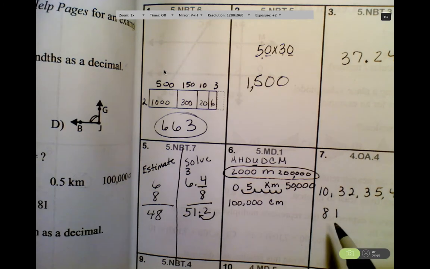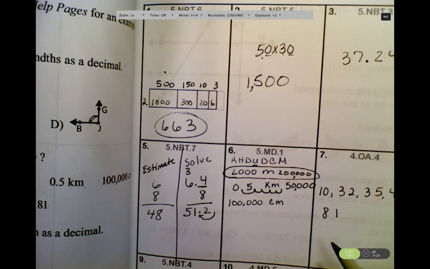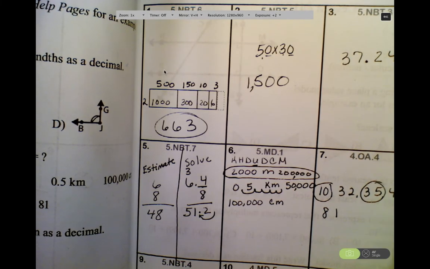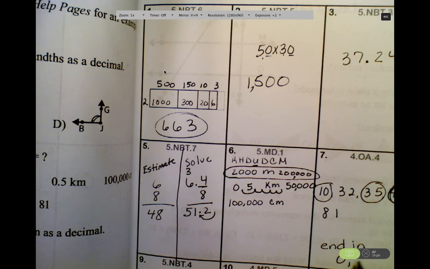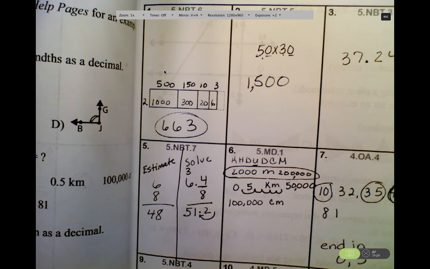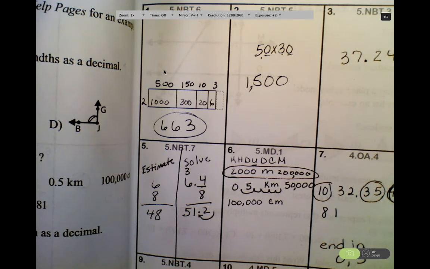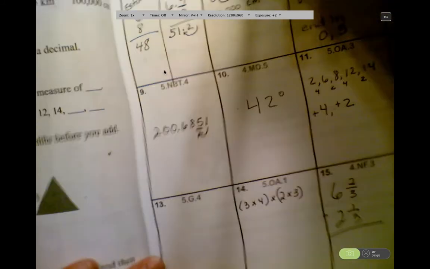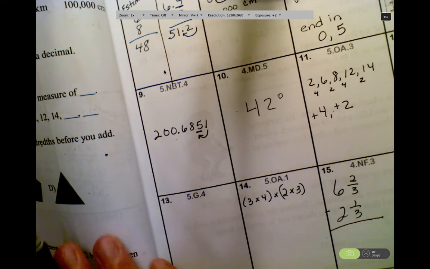All right. Number 7. They are asking me to choose multiples of 5. Here's one. Here's one. Here's one. What do you notice? That my multiples of 5 either end in a what or a what? Good. 0 or a 5. All right. Number 8. I colored it in, shaded it in. 50 hundredths. Let's move on.